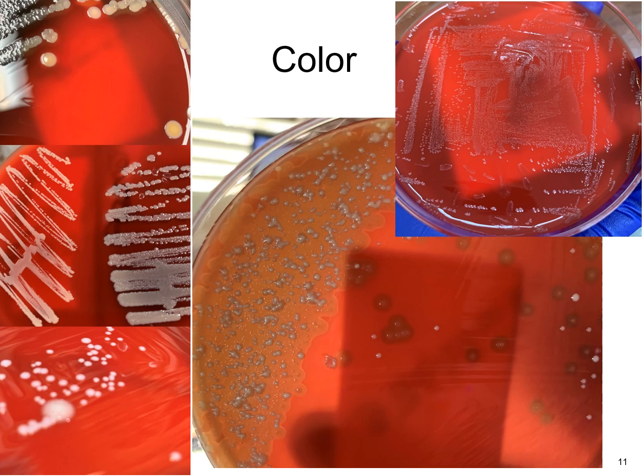When we look at color, again, you have that hemolysis of the agar here, but these organisms are kind of grayish, transparent, and then you have some that are white. These colonies up here at the top, they all kind of have a whitish gray look to them. You have some over here that are kind of a yellow, or some people may say buttery.